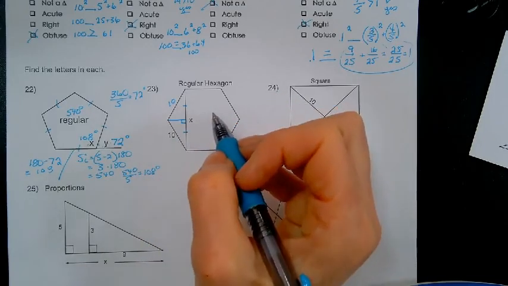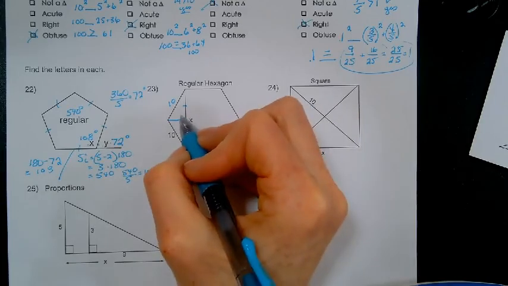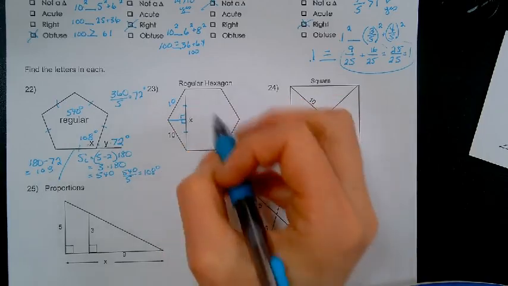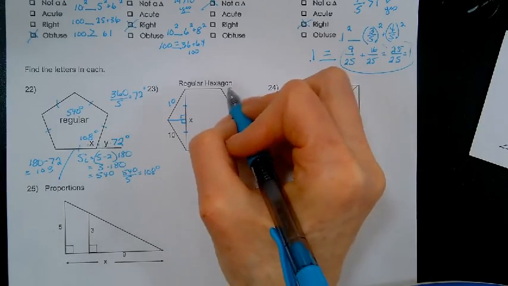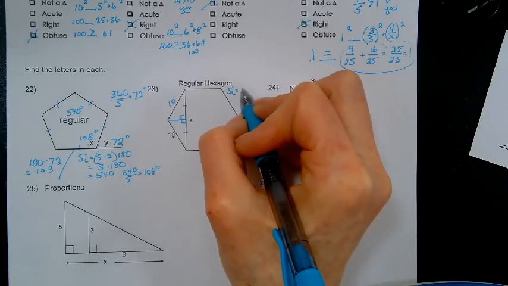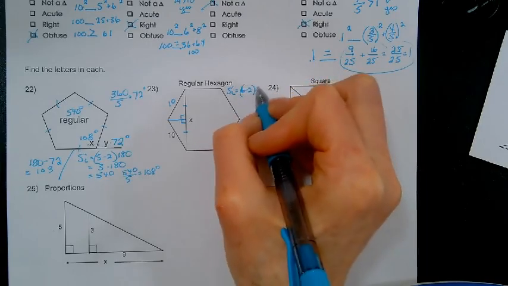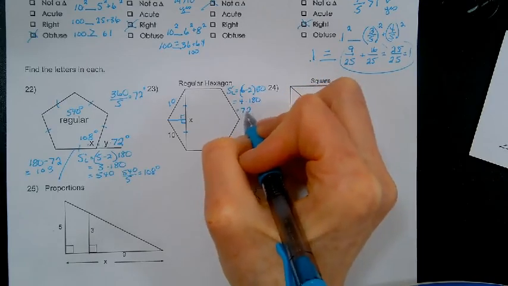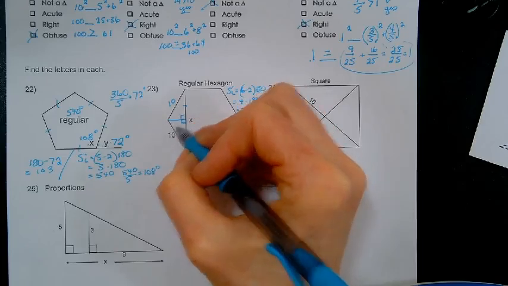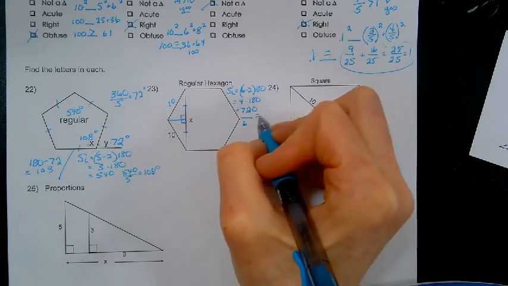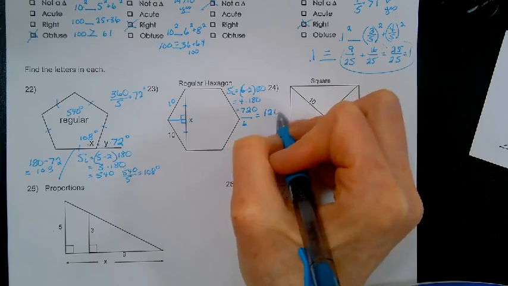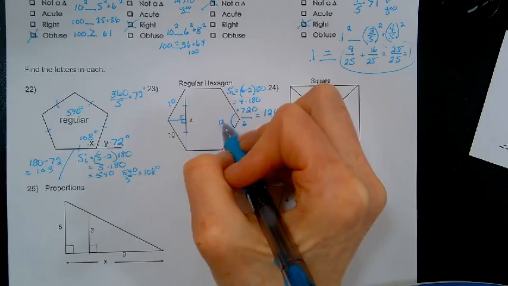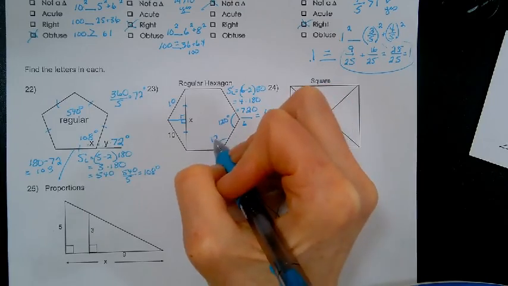Now what is the measure of this angle right here? Well, let's see. This is a hexagon. So the interior angle sum is 6 minus 2 times 180. So that's 4 times 180, so that's 720. If I want to know what this big angle is, divide that by 6, and we get 120. So this angle right here is 120. So all these angles here are 120. So if I split this angle in half, that means that this is 60. And this is 60.